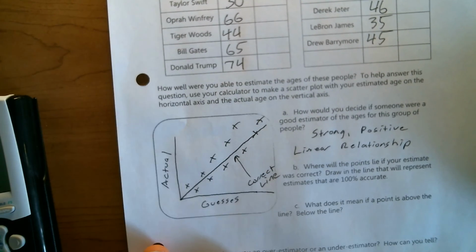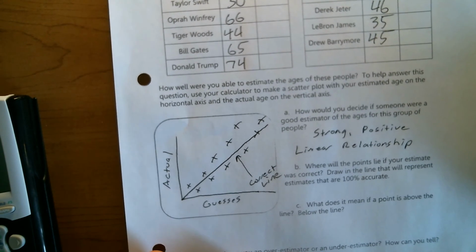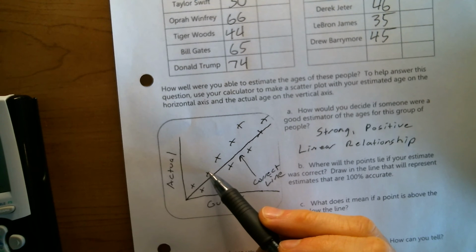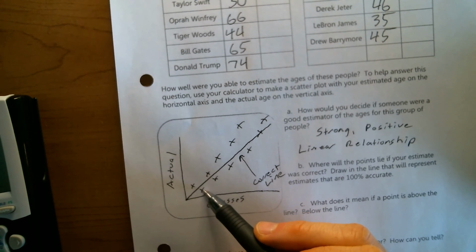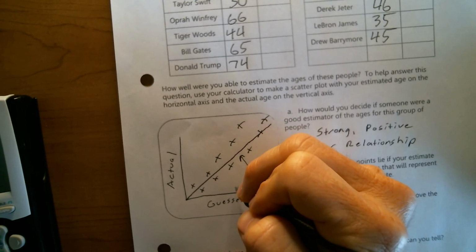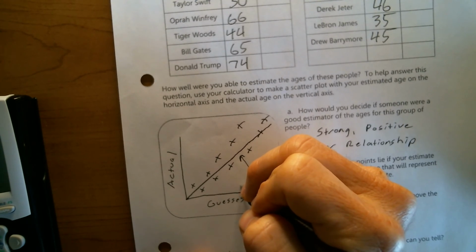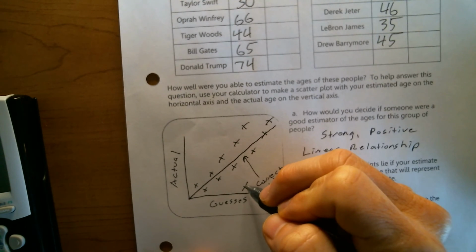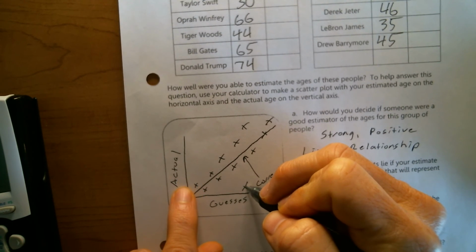What does it mean if a point is above the line or below the line? If this is totally correct, what happens when you end up with something above the line here, or below the line here? When something is below the line, and let's put a point way down here just to make it more obvious, this is saying that you guessed really high, but their actual age was pretty low.